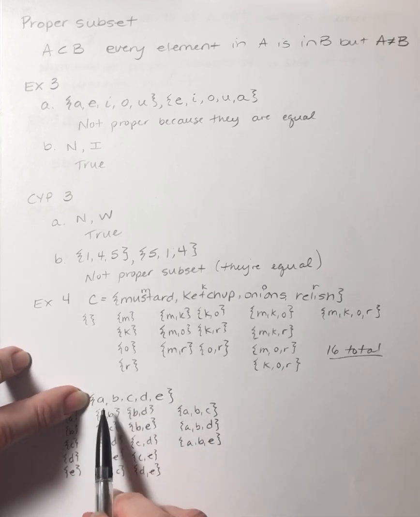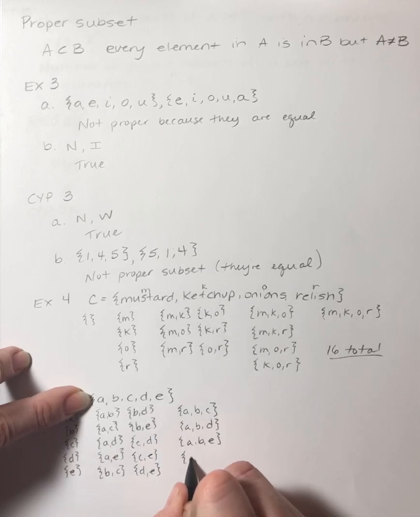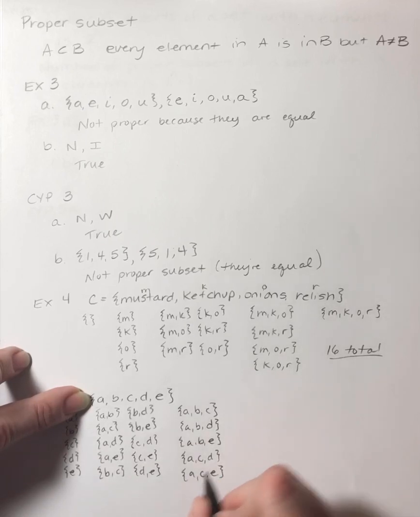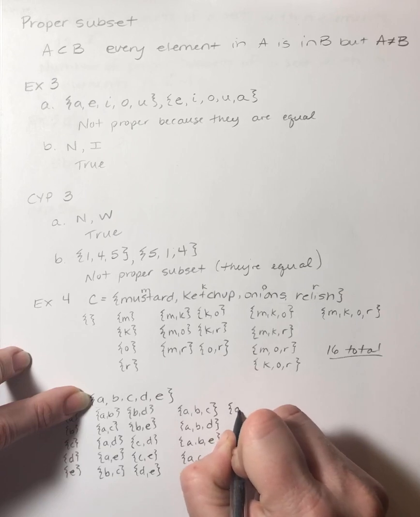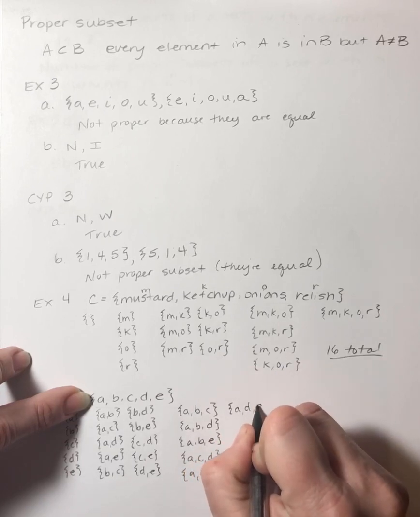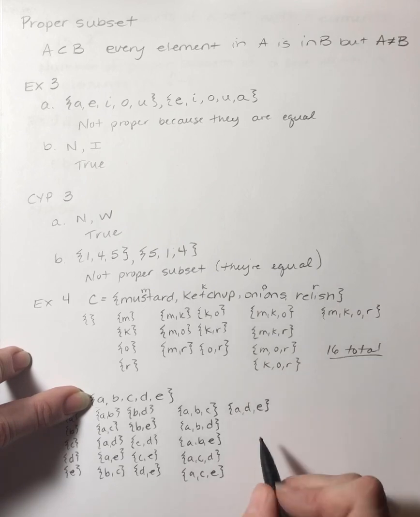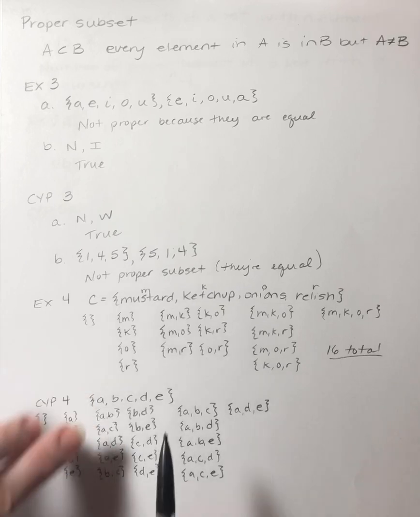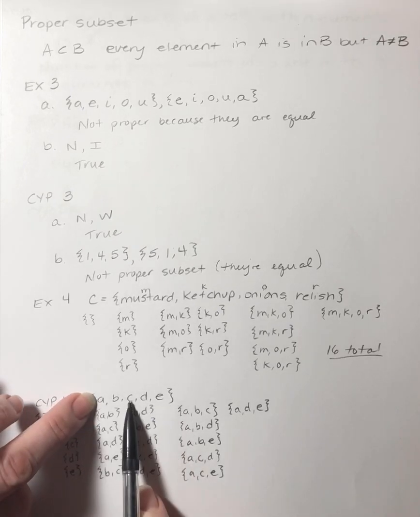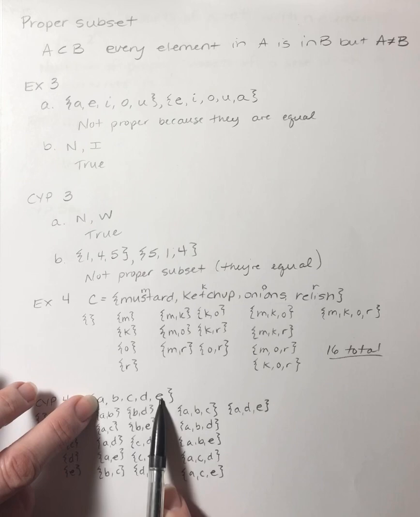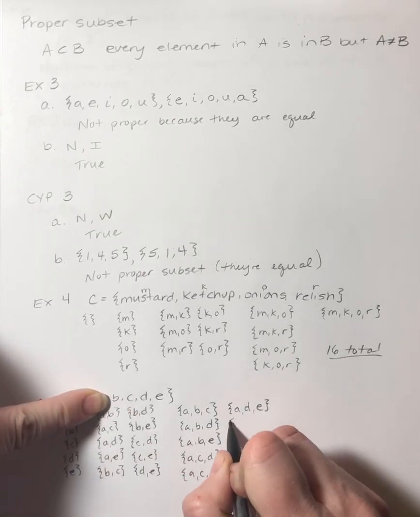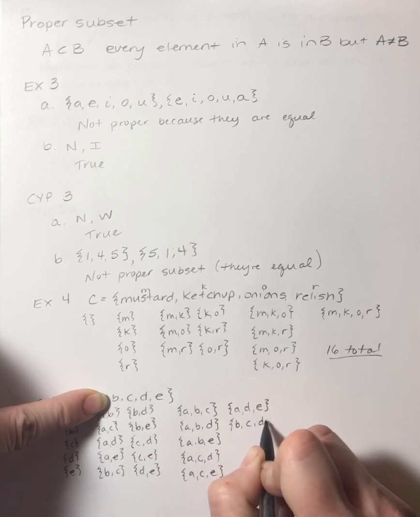Now I'm going to do A and C with D, and with E. Then I'm going to do A and D. And now I've already used all of those, okay? So I did A and B with each one, A and C with these 2, and then A and D with that one, okay?